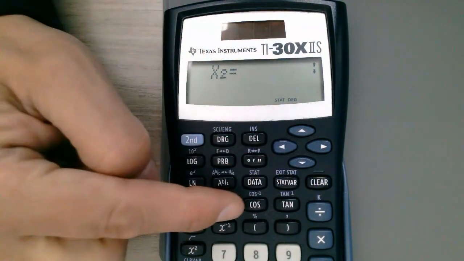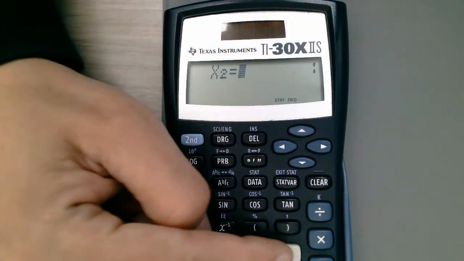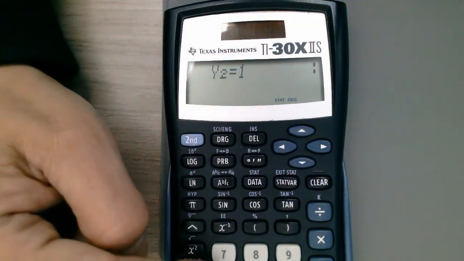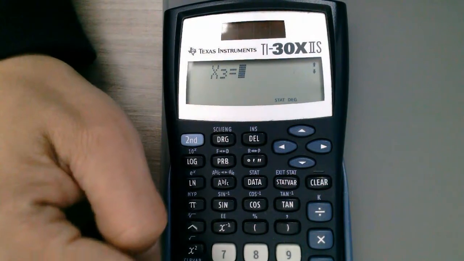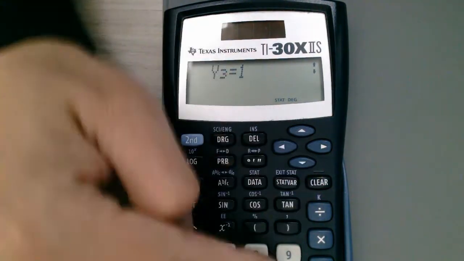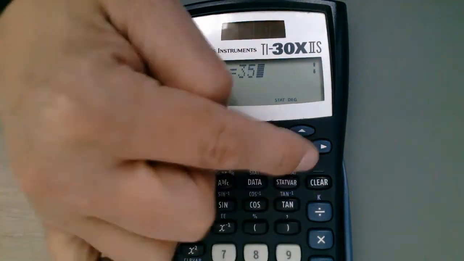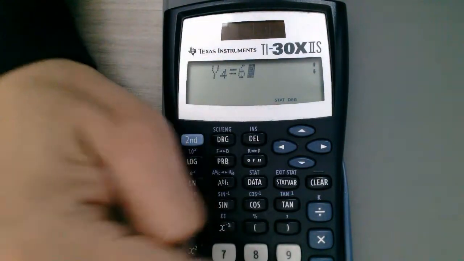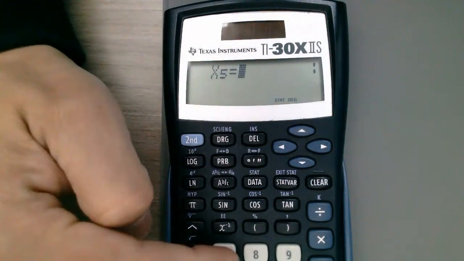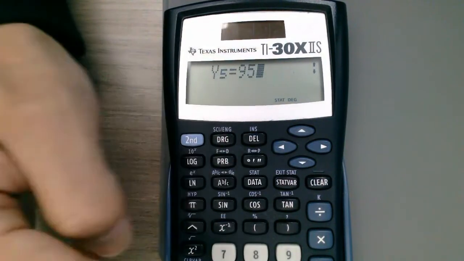So I'm just hitting the down arrow, and I am not doing any particular example. I am just making these up to give you one to look at. Okay.